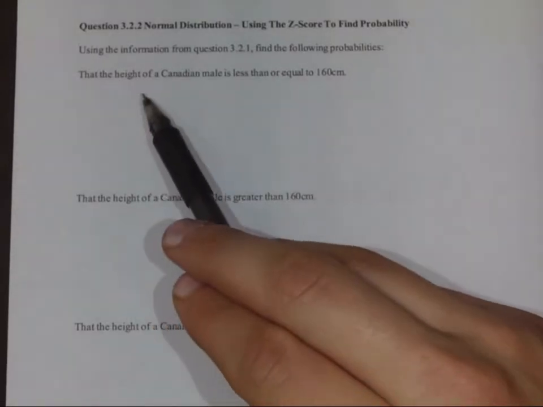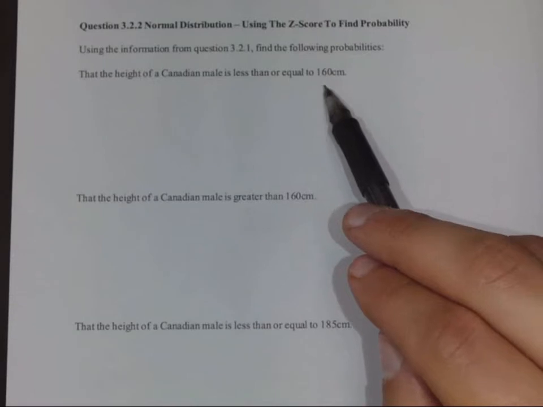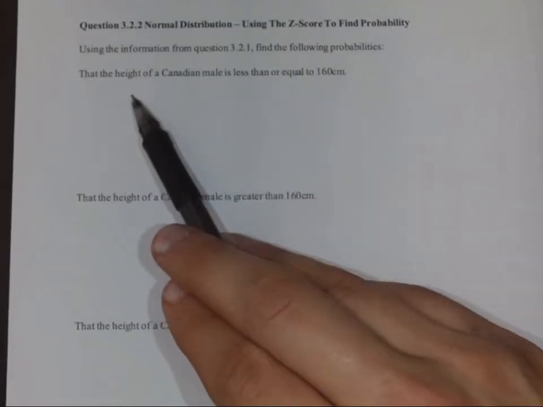The first question asks, the height of a Canadian male is less than or equal to 160 centimeters. That should say, find the probability that the height of a Canadian male is less than or equal to 160 centimeters.